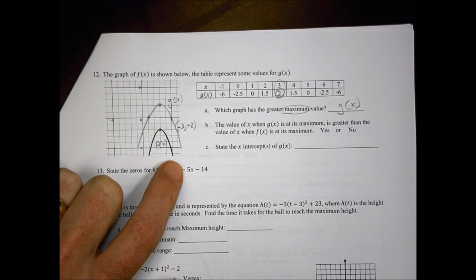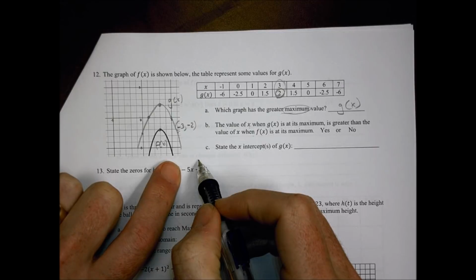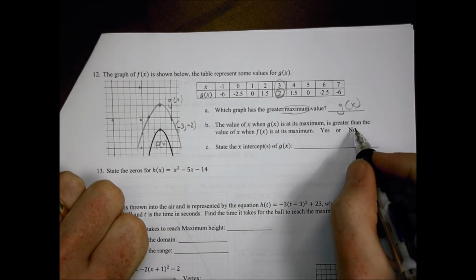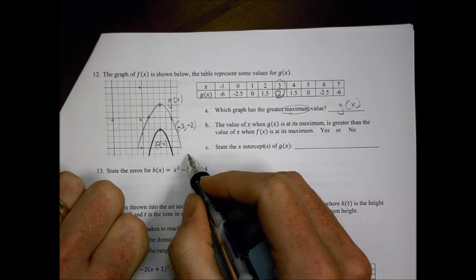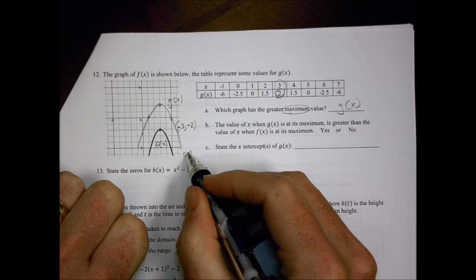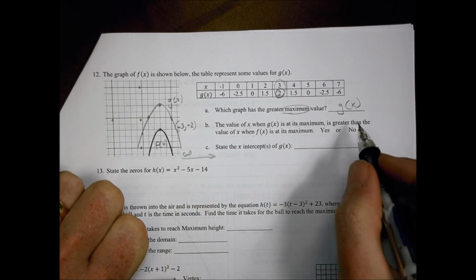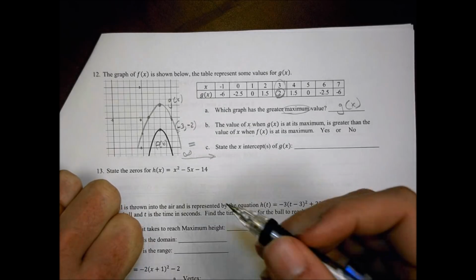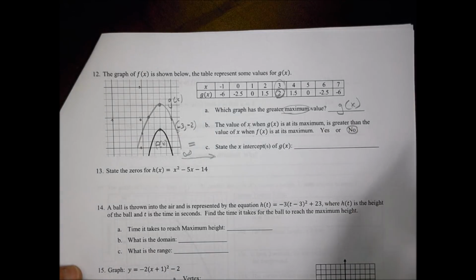Well, that's a great question. Is the value of g of x at its maximum going to be greater than f of x when it's at its maximum? Here's what's weird. It looks like you want to say yes, but because this goes on into infinity, it just keeps going over. The domain keeps going that way forever and ever. They're actually going to be equal. There's never going to be a place where one actually stops. So we would actually say no. Kind of a strange question.